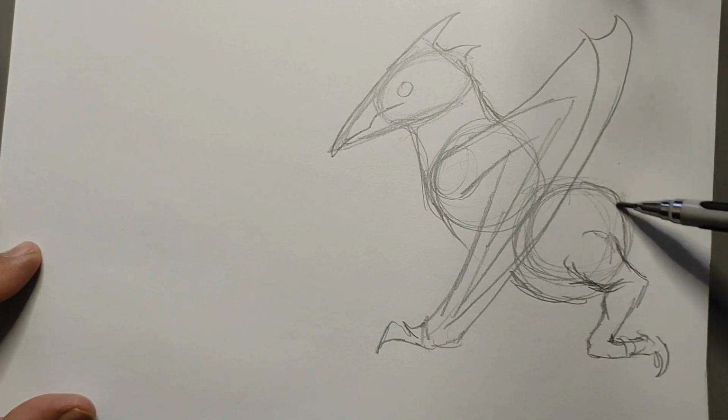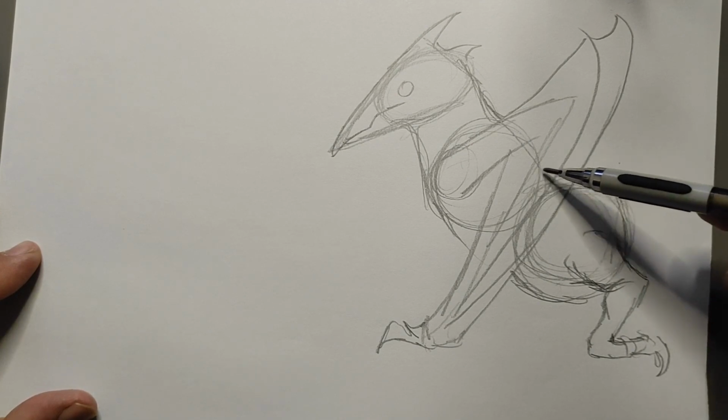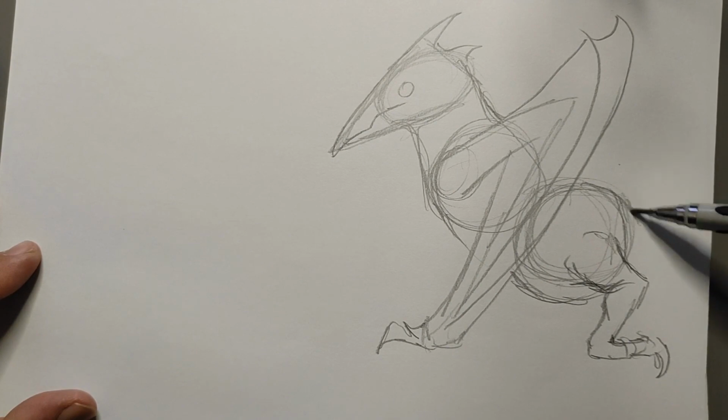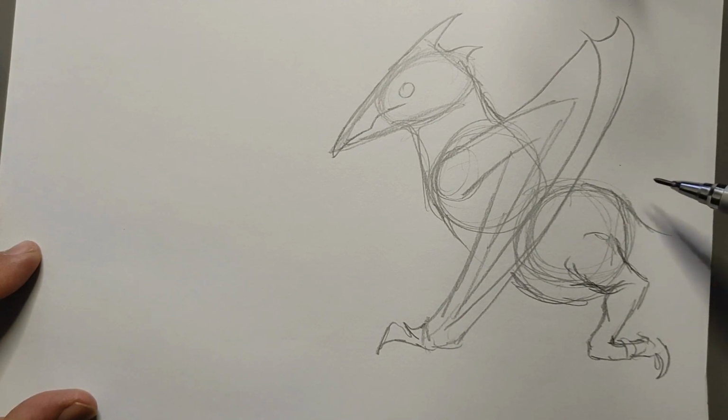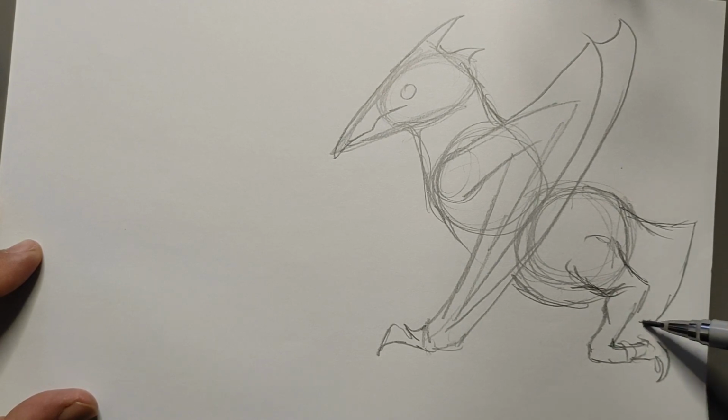If it's hanging upside down, it can't have a long tail, and regardless, because he's a flyer, he needs a tail that will help him maneuver in the air. So I'm giving him a rudder-like tail, like a ship's steering wheel, something like this.